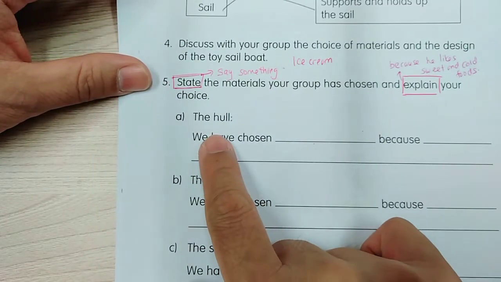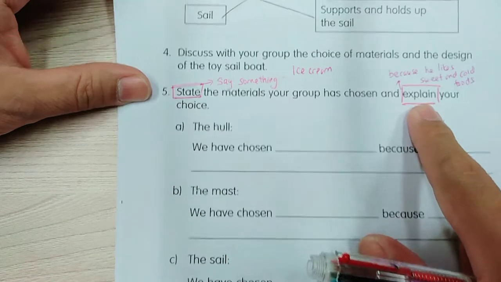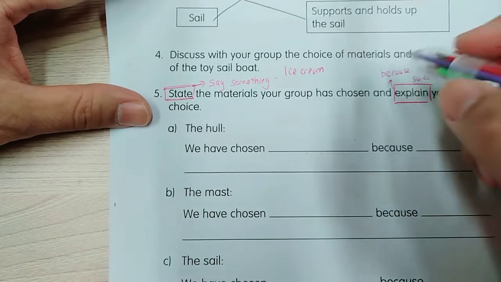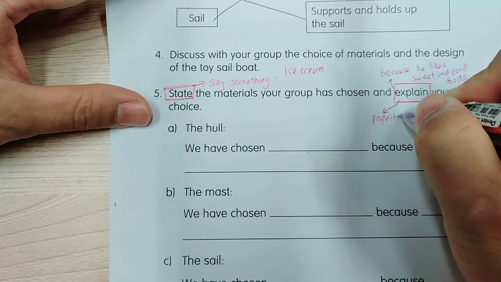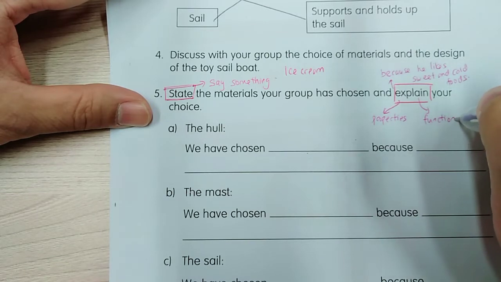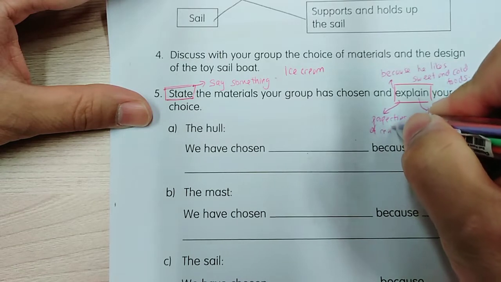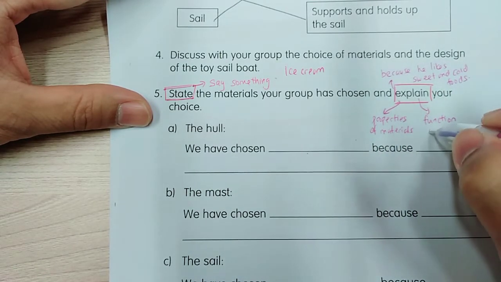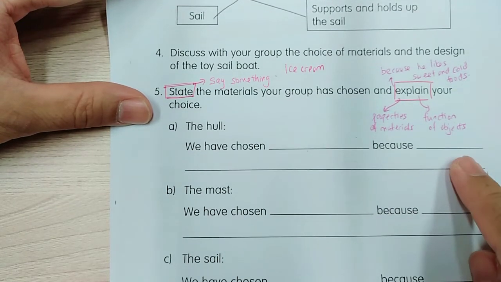Let's take a look. In this case for materials, of course, you don't write these things. We will need to explain using the properties and functions of material. Let me repeat. This part I need to write down. We explain using the properties of the material and using the function of the object. The properties of the materials and the function of the objects or parts of the objects.